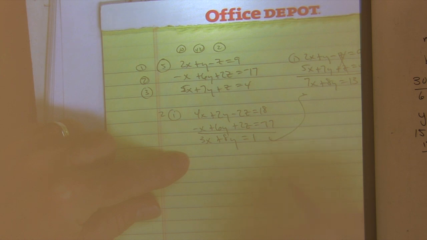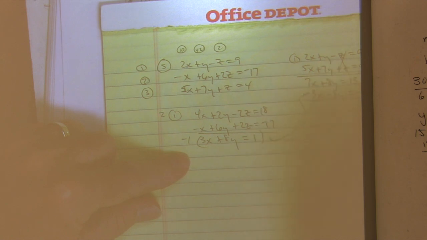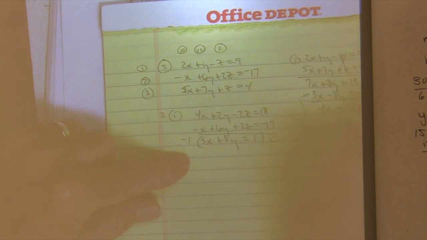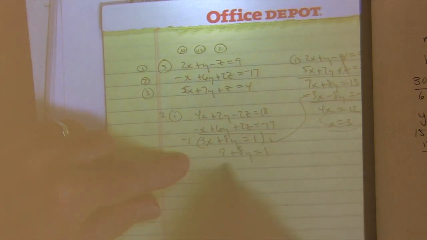So now I need to work with these two and get opposites. So again, the y's are pretty easy. I can just multiply this one by a negative 1. So I get negative 3x minus 8y equals negative 1. Add them together, 4x equals 12. Divide by 4, so x equals 3. Now I'm going to take this and plug it into this one. 3 times 3 is 9, plus 8y equals 1, subtract the 9, and divide by 8. And so y equals a negative 1.